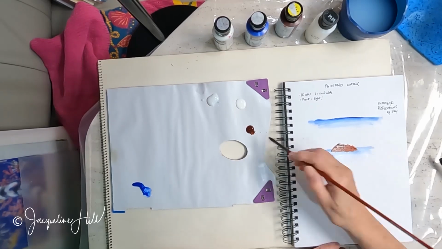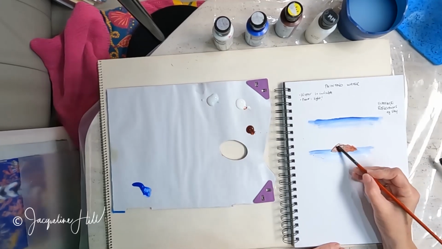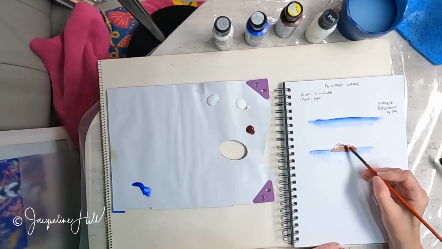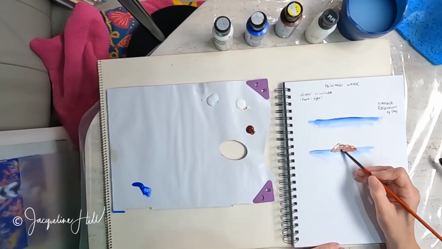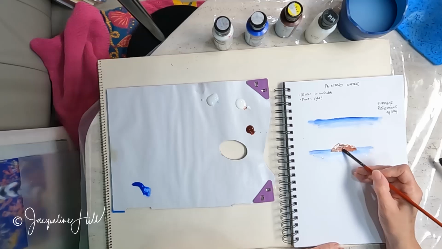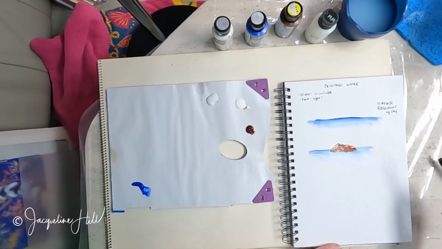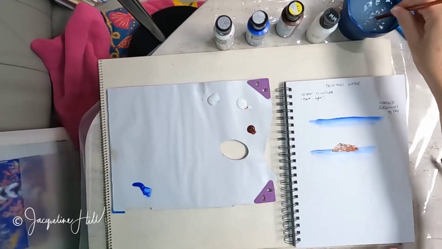So this is just a real quick look at what a rock looks like. Just some light on the edge there. Maybe there's another bit of a bump here. Just a real bit of an impression of a rock in the water.